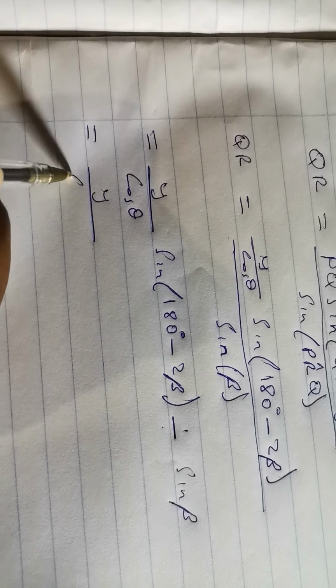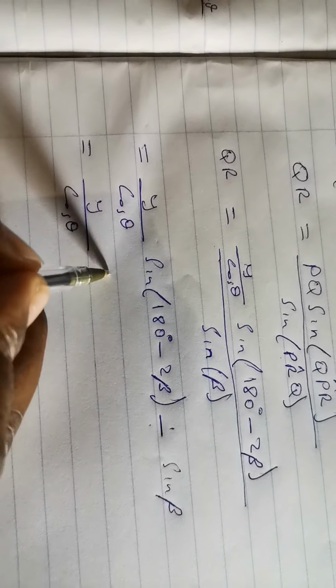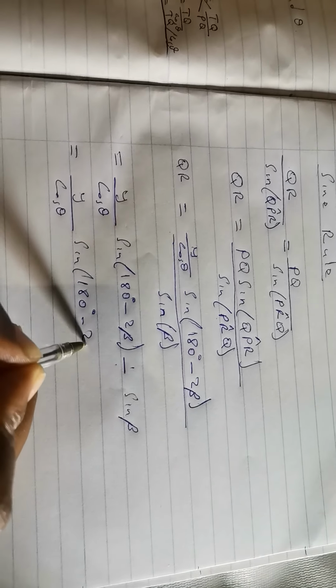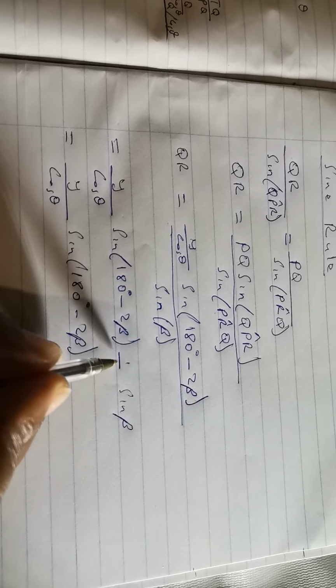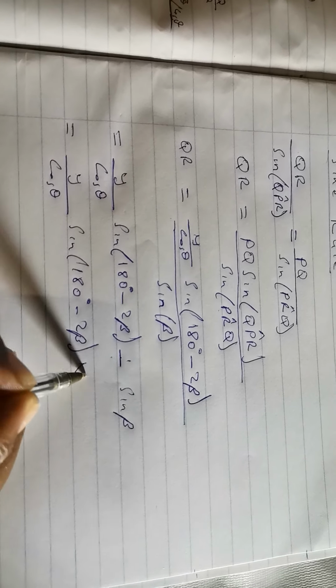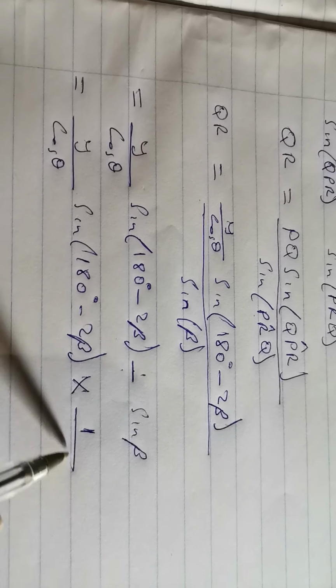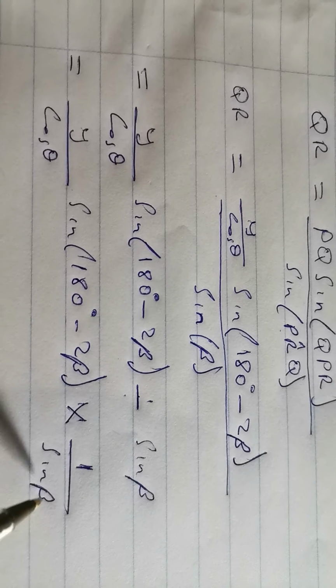And then y over cos theta, sine of 180 degrees minus 2 beta. Then you change this division sign into a multiplication sign, and this sine beta becomes 1 over sine beta, right?